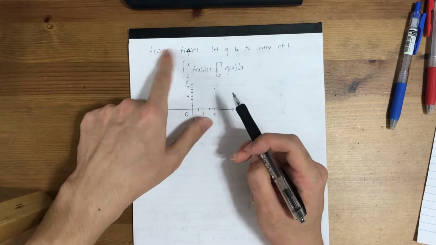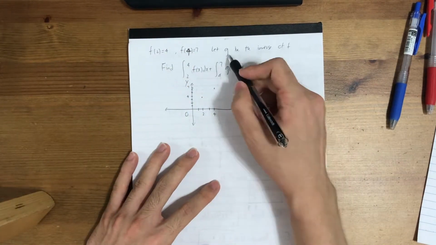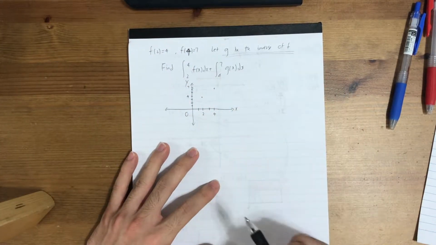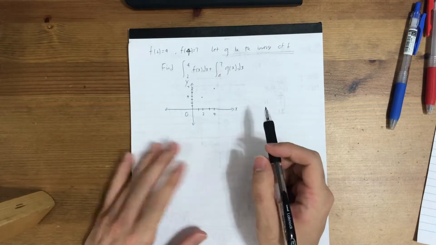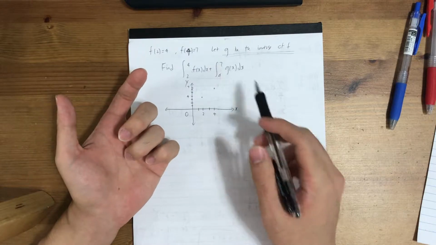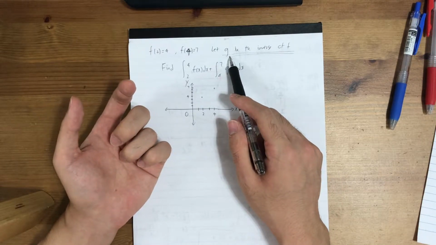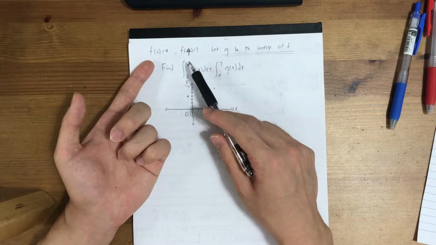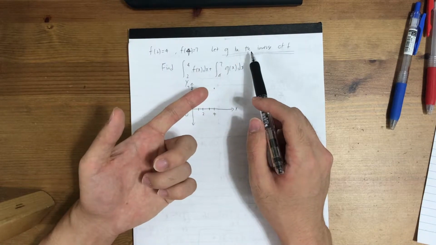So that's the given information, and using this information, G is the inverse, so using the inverse property where the domain of the original function becomes the range of the inverse, and the range of the original function becomes the domain of the inverse, right?